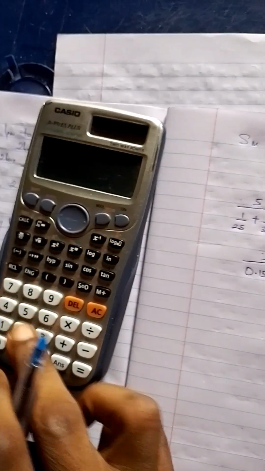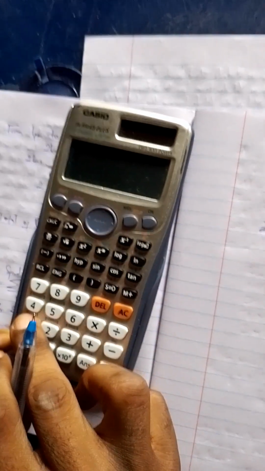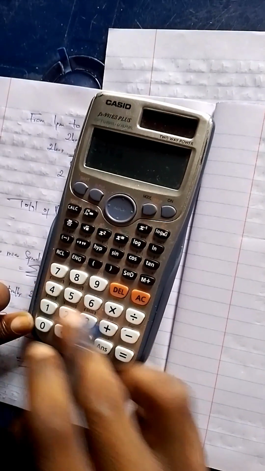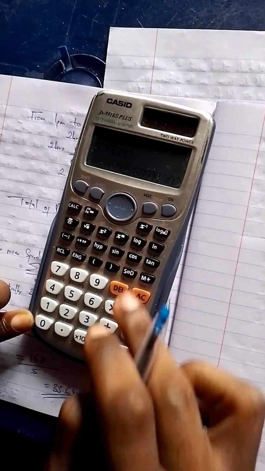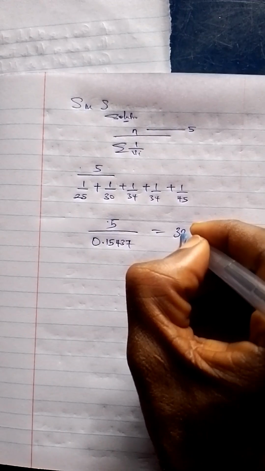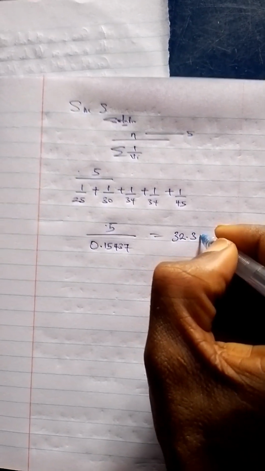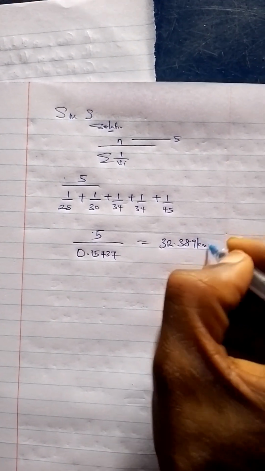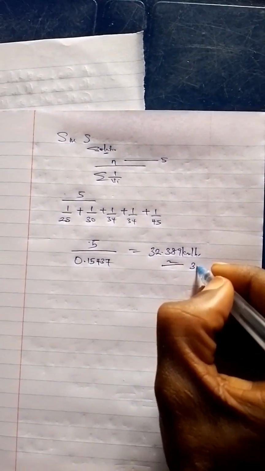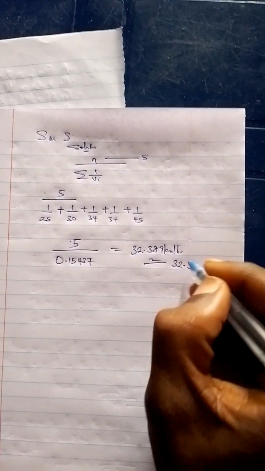We have 5 divided by 0.15437. Our answer is 32.389 kilometer per hour. We can as well approximate it. That will be 32.39.